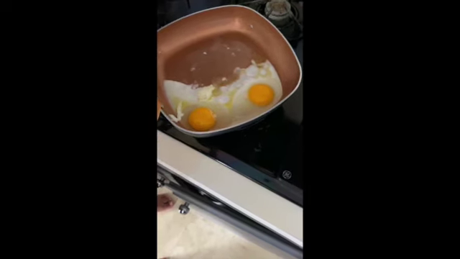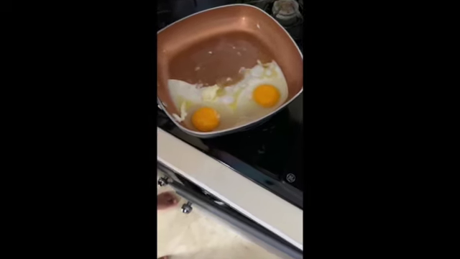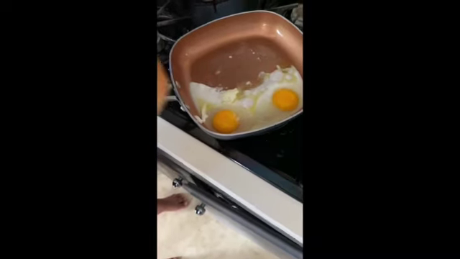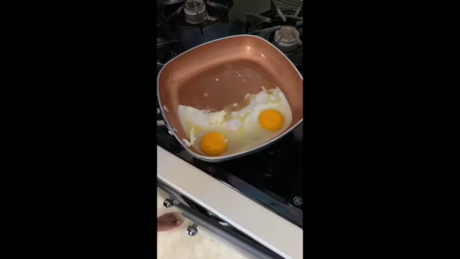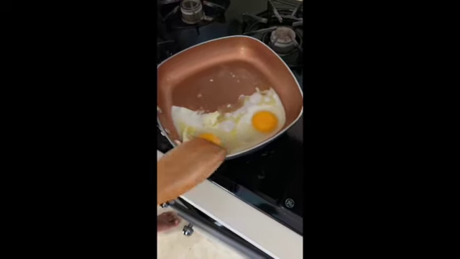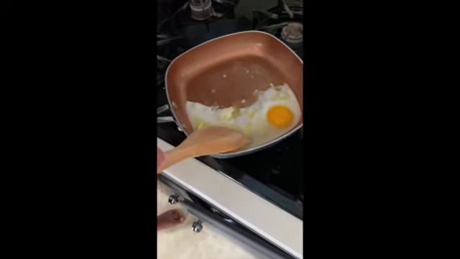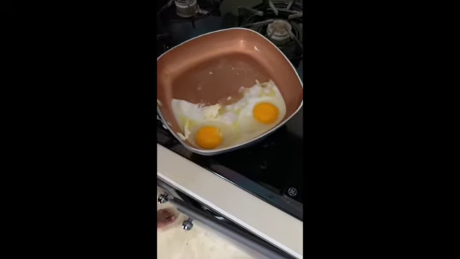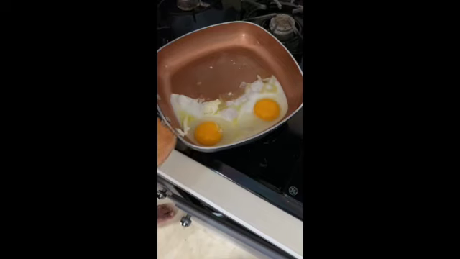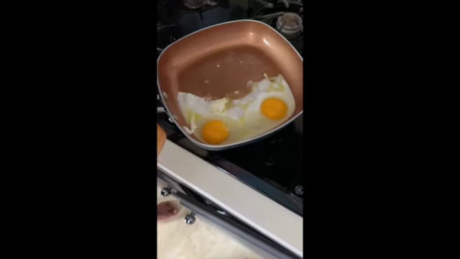It's an irreversible kind of thing, so it won't go back to what it was, and that evidences a chemical change. The egg yolk is starting to solidify a little bit. It's not as bouncy as it was, and looking pretty good so far.